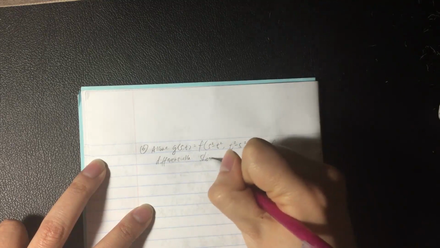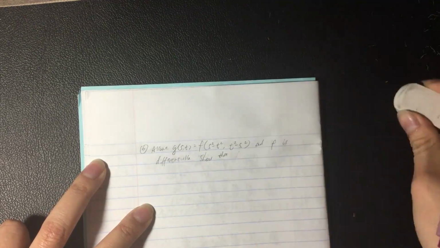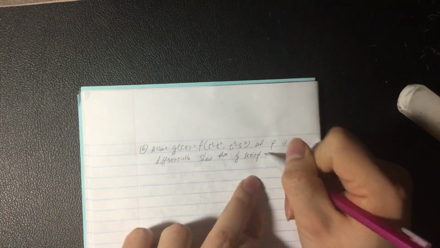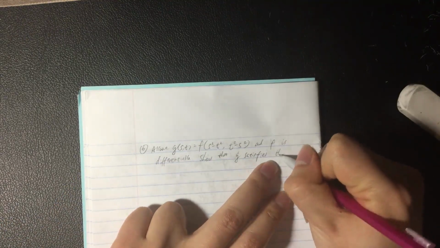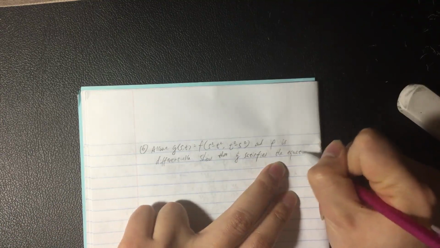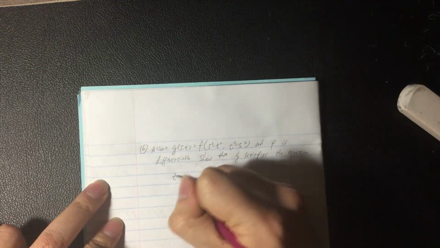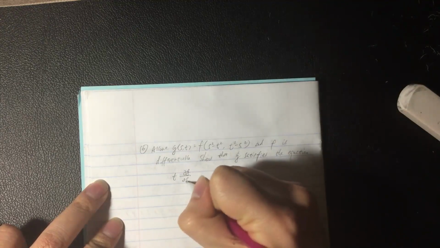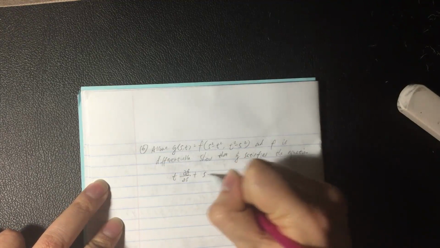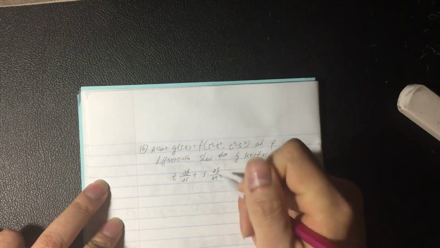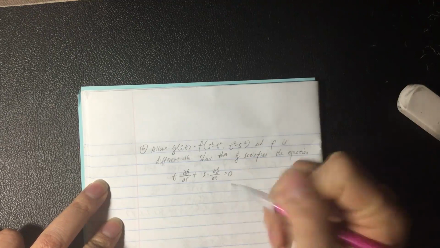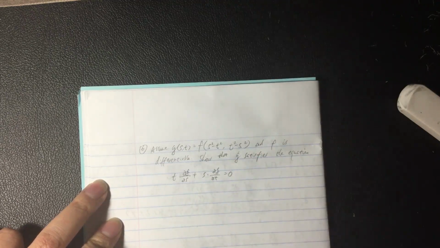Show that g satisfies the equation t ∂g/∂s plus s ∂g/∂t equals 0. Show that g satisfies this equation.